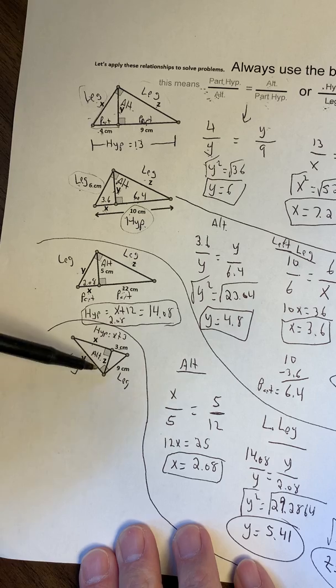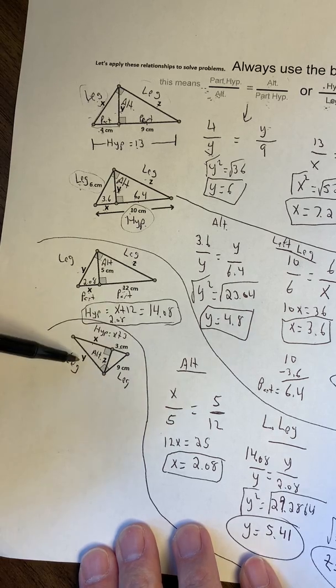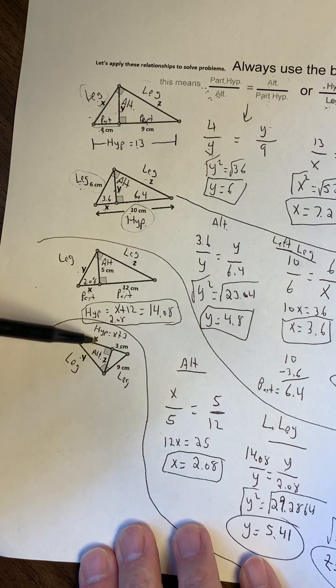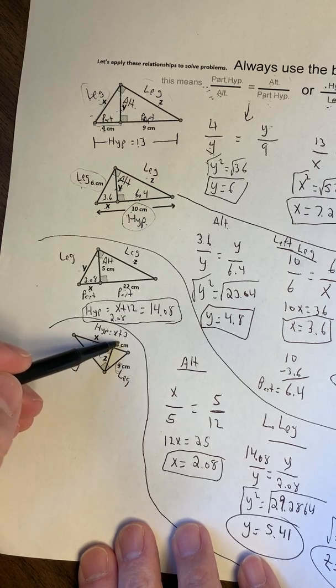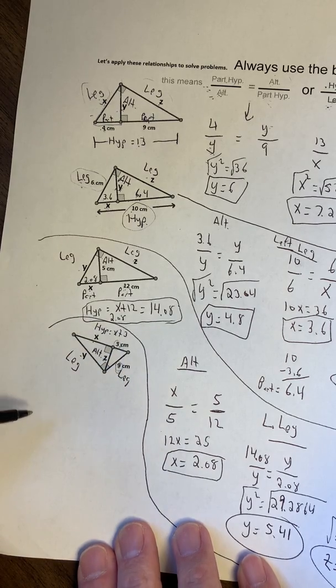Okay, I don't have enough information for Z with the altitude. I can't use 2 variables together. I got Y as the left leg, can't use it. I need to figure out what X is first. Look, I got 9 as the leg on the right. That's 9. I got the part over here, and I need the whole. All right, that's pretty easy.